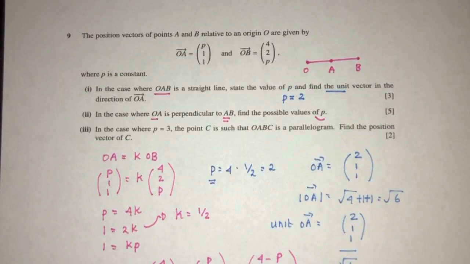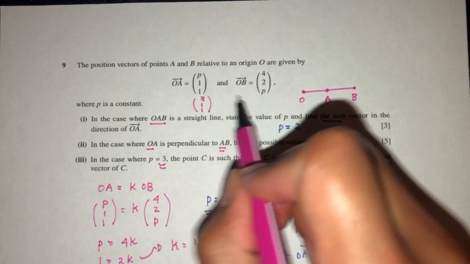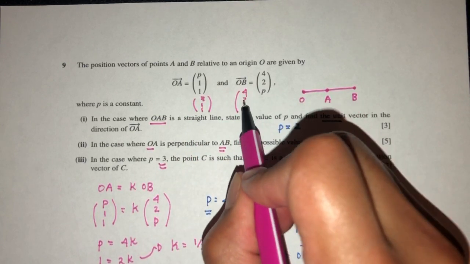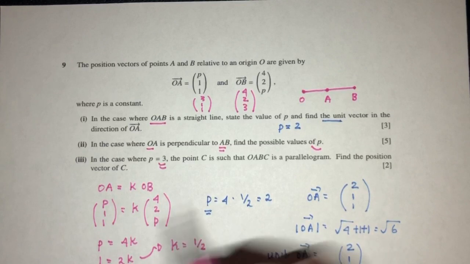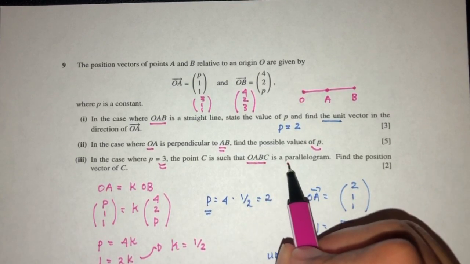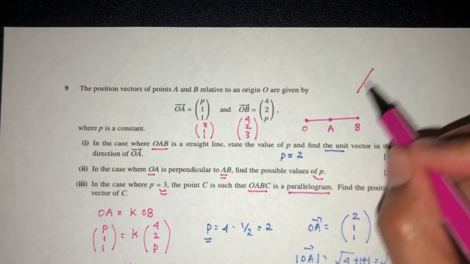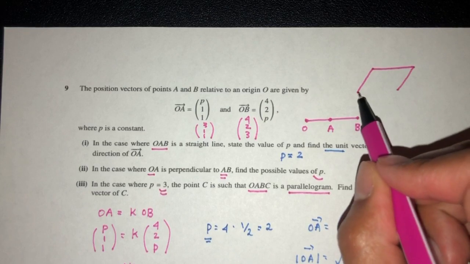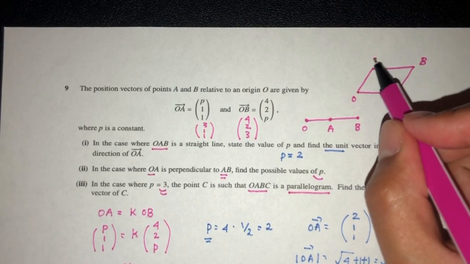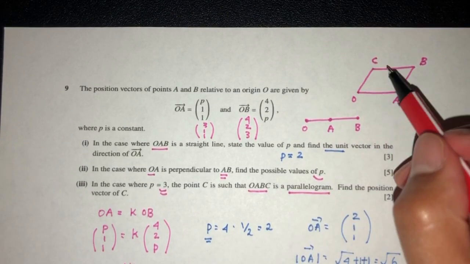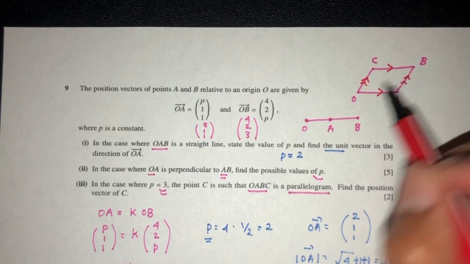Now for part 3, in the case where p is 3, we have OA as (3, 1, 1) and OB as (4, 2, 3). The point C is such that OABC is a parallelogram. So let's see what we can derive from this shape. The shape could be something like this: O, A, B, and C. We understand that these two have to be in the same direction, and these two have to be in the same direction as well, and the same length.